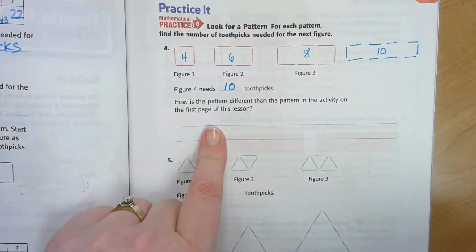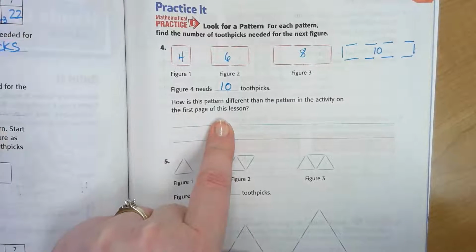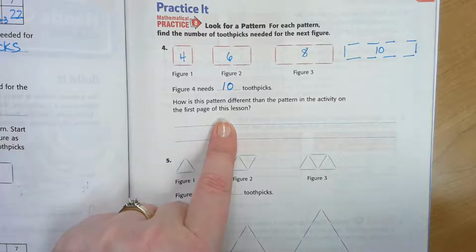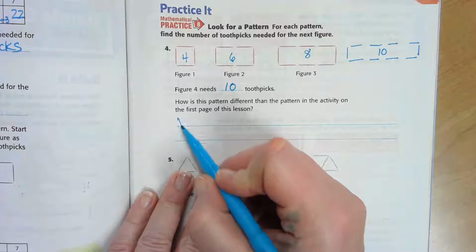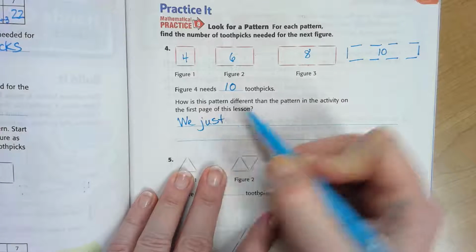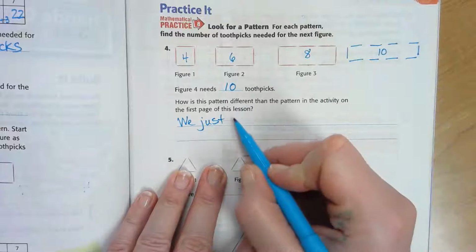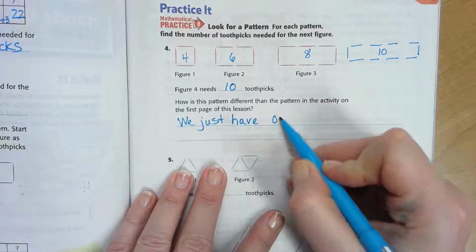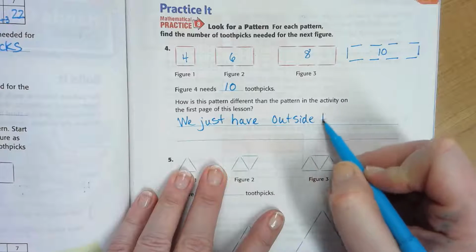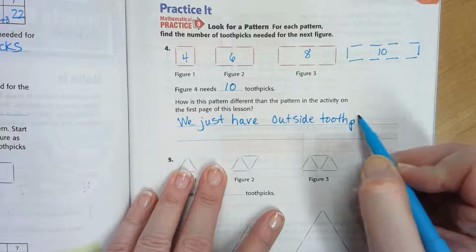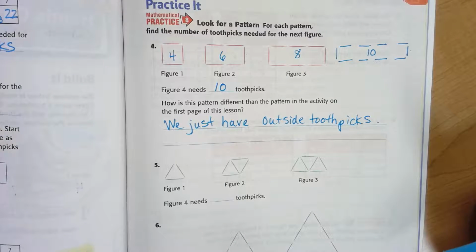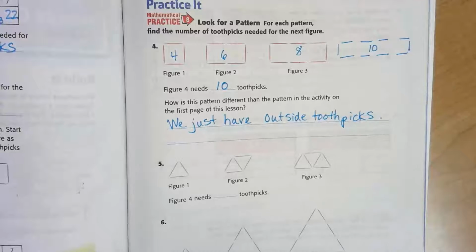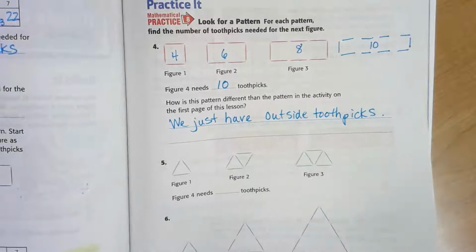Now it says, how is this different than the pattern in the activity on the first page of the lesson? Well, here we don't have any in-between toothpicks. We just have border toothpicks, or the outside toothpicks. So notice how we can make a pattern with toothpicks, and we can continue those patterns with toothpicks if we want.